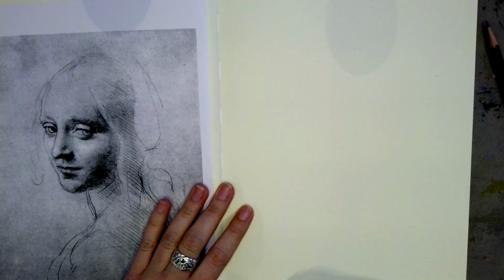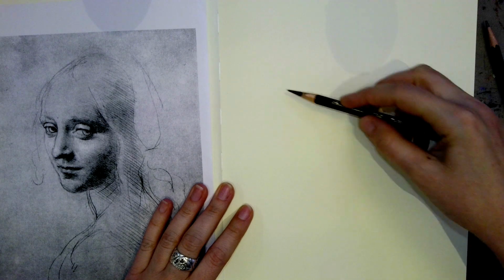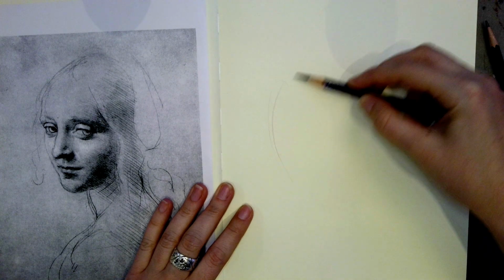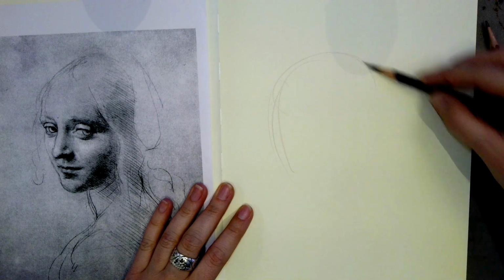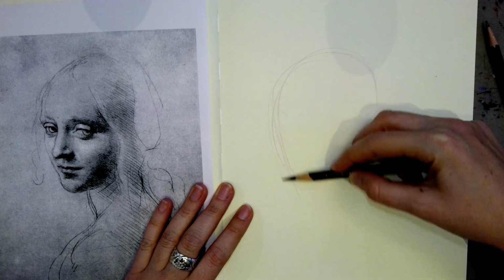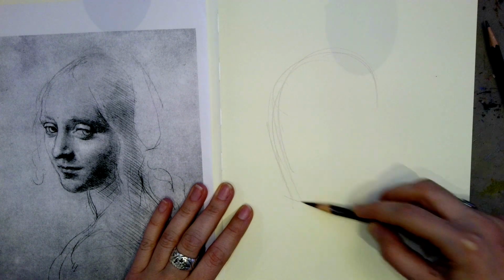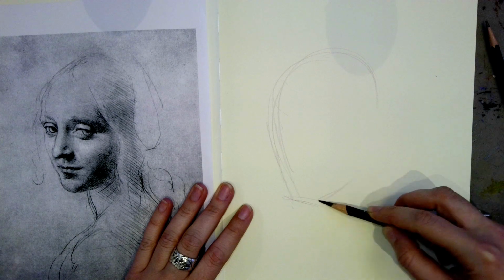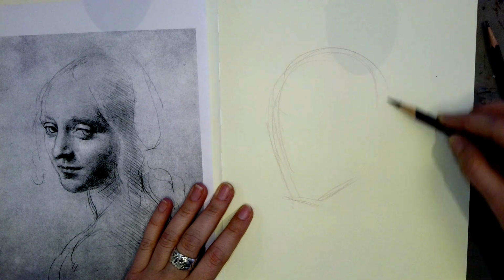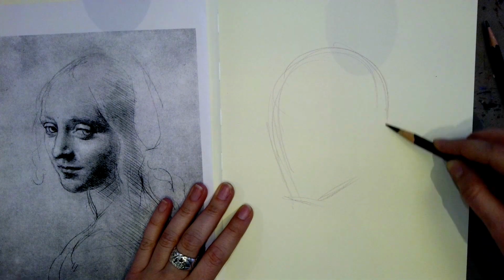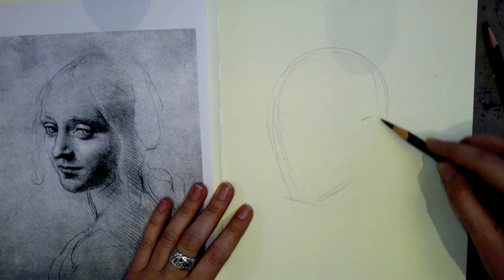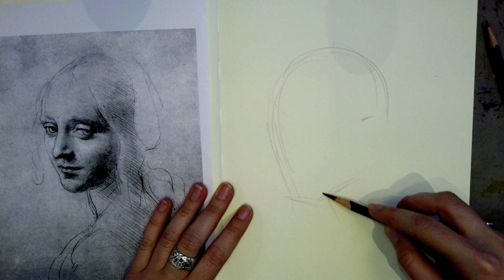So I'm going to start the same way. I'm going to start with this nice, loose sketching just to get the shape of the face and the rest of the cranium. Neck.